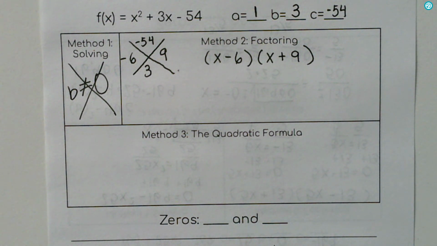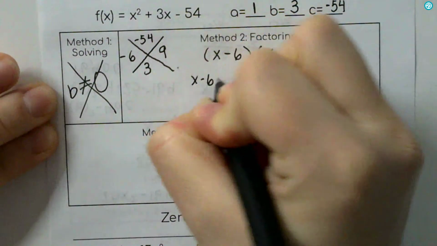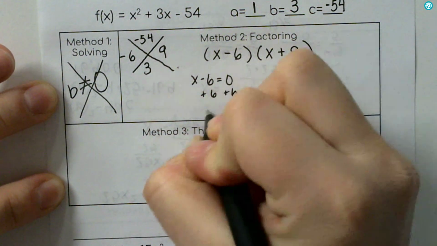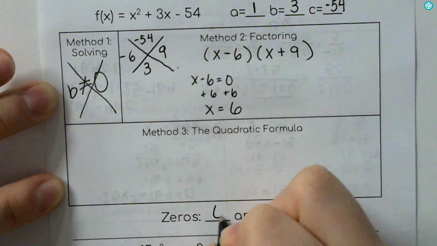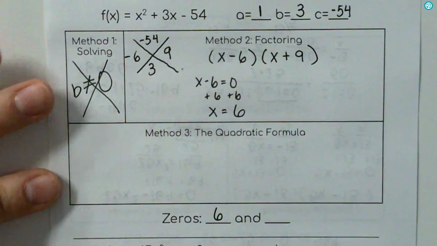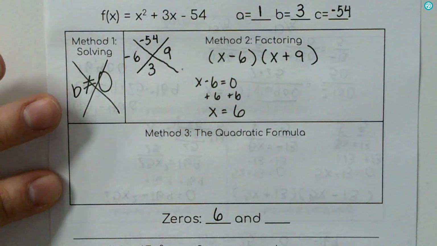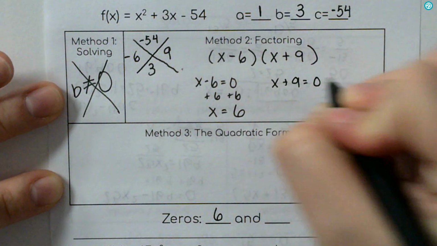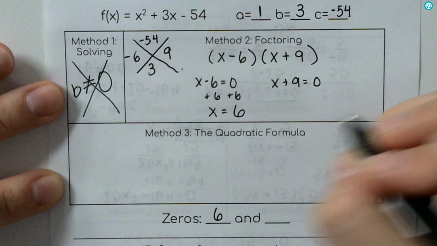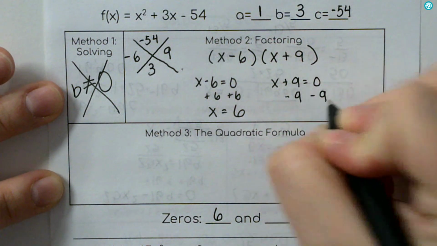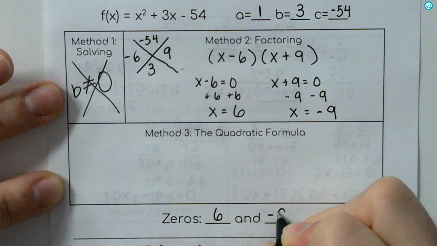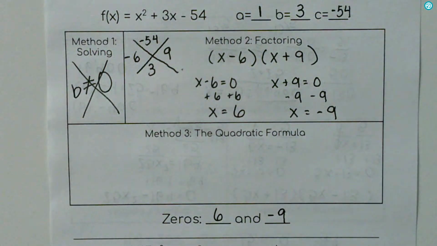Okay, we're going to set each factor equal to 0 and solve. X minus 6 equals 0. We would add 6 to both sides. We get x equals positive 6. X plus 9 equals 0. We could subtract 9 from both sides, and we get x equals negative 9. So positive 6, negative 9.